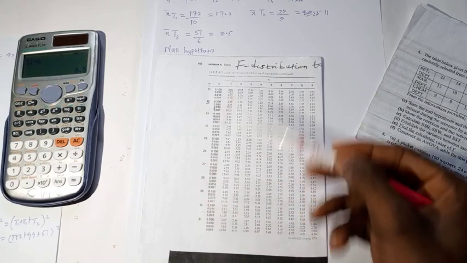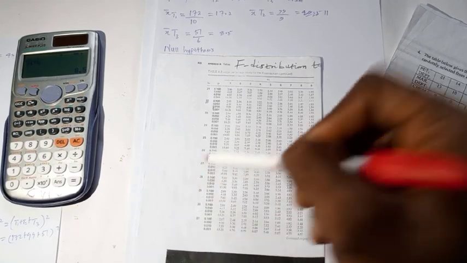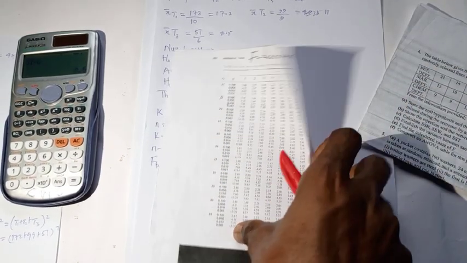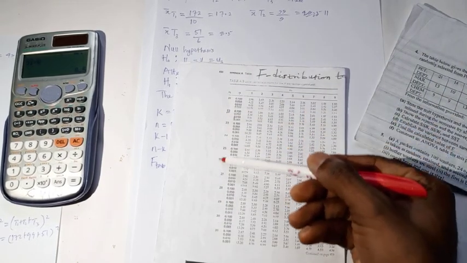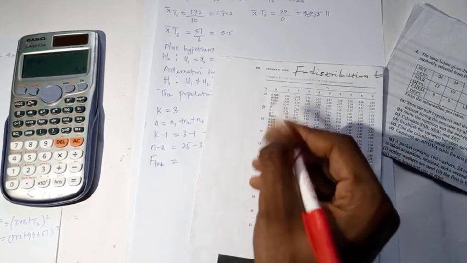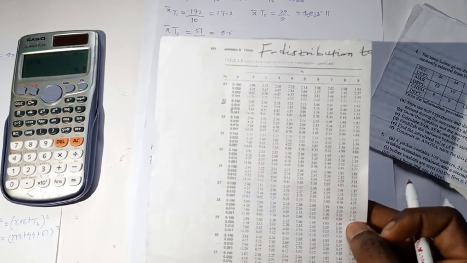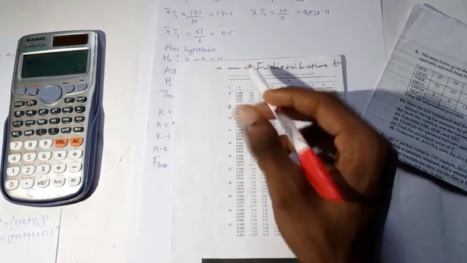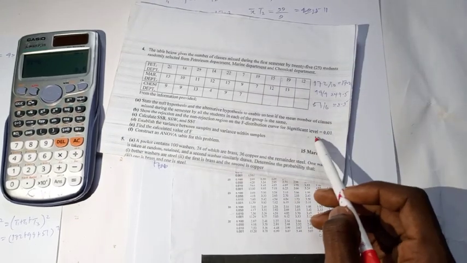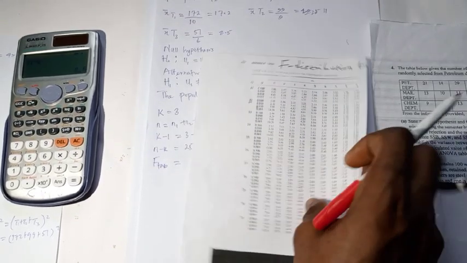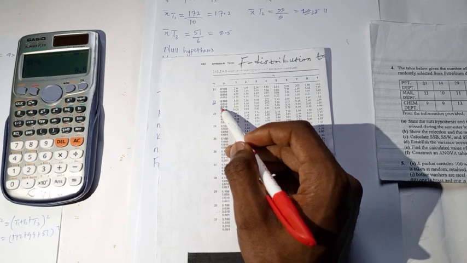some values on my vertical and some values on my horizontal. So this vertical region is the degree of freedom of the denominator, and the degree of freedom of our denominator is 22. So we go to this side of this table, we trace 22. As you can see, here is my 22. If you look at that 22, you're also going to find alpha there on the same line. So just look for the alpha, since the question gave us alpha as 0.01. So go to the same line, on that 22, check alpha 0.01. See my alpha of 0.01 here.